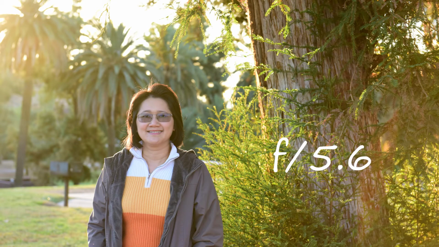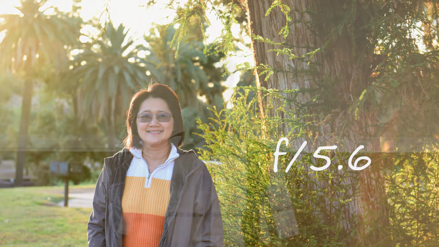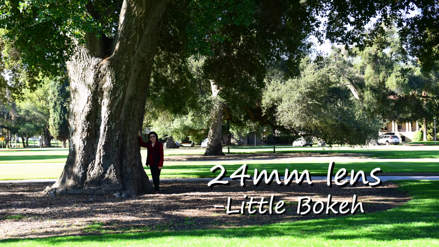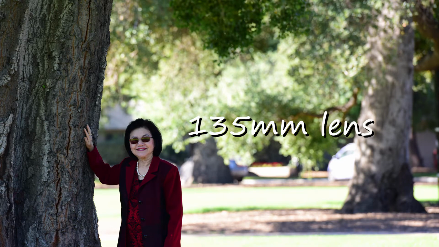For single portrait photos, I tend to use an aperture of f4 to around f5.6 because I want the whole face and the subject to be in sharp focus. But of course, that means you might not get the best bokeh. My recommendation is to have a short telephoto lens ranging from 85mm to 135mm, using an aperture of f4 to f5.6.